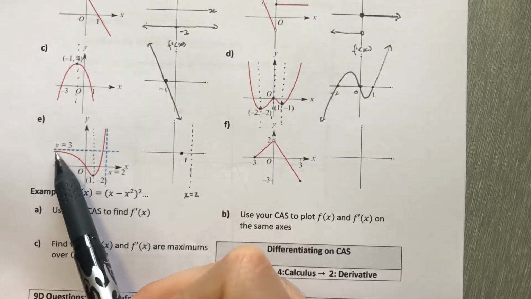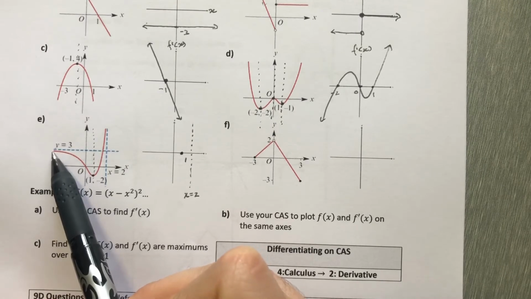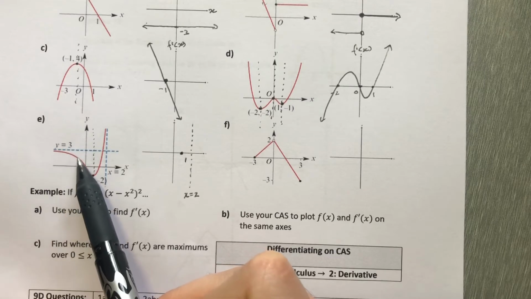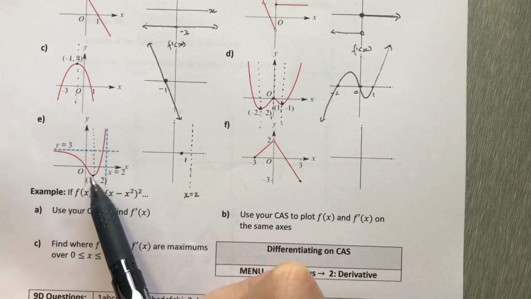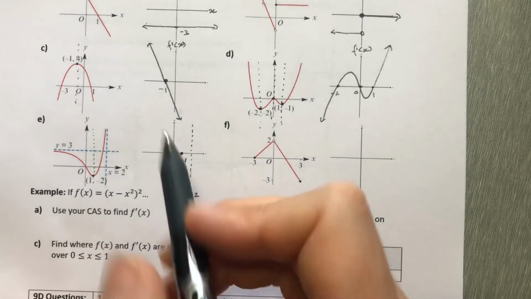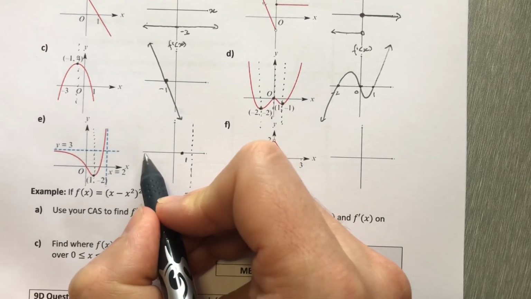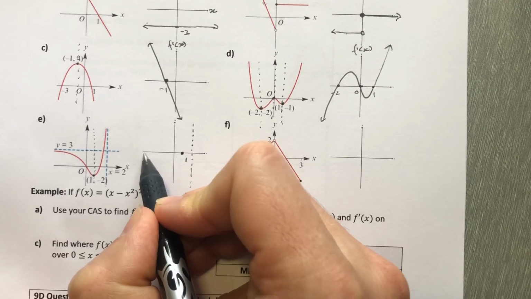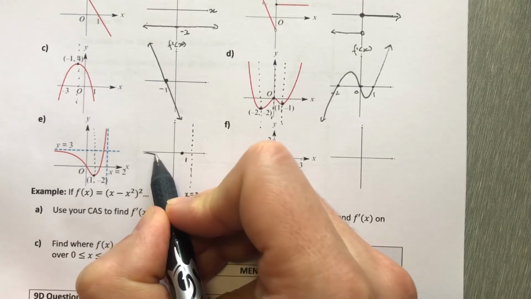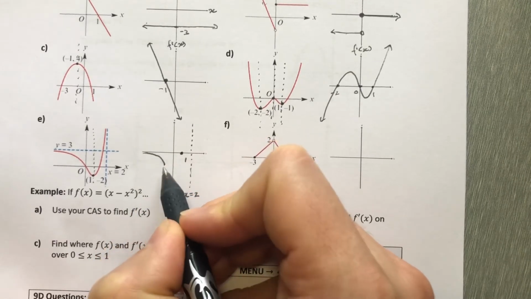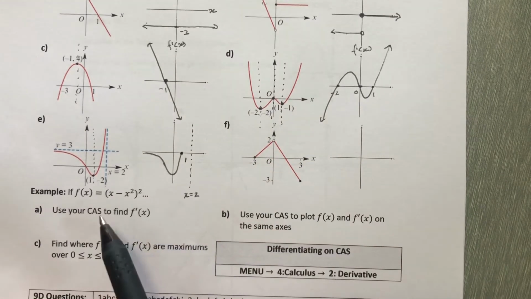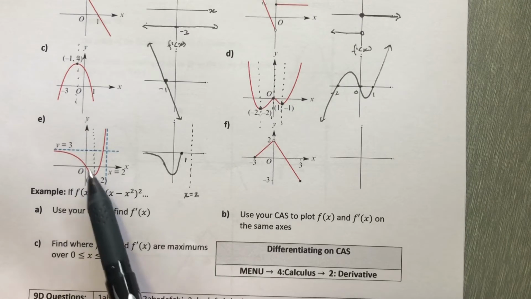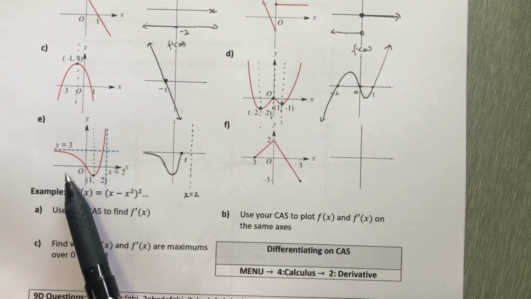We have the gradient starting reasonably flat but then it's getting steeper in the negative direction and then comes back to 0. So it starts off reasonably flat, gets steeper in the negative direction, but then it has to come back to 0. So it's going to look like that. Now, sort of coincidentally, it looks really similar to what the original function looks like anyway.